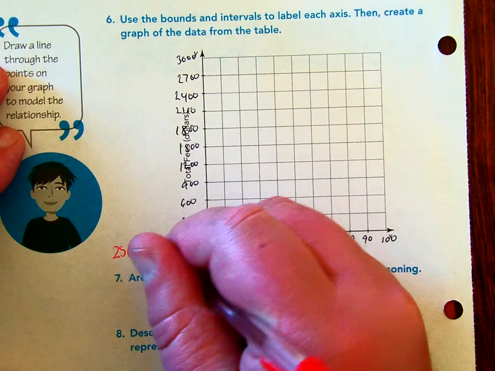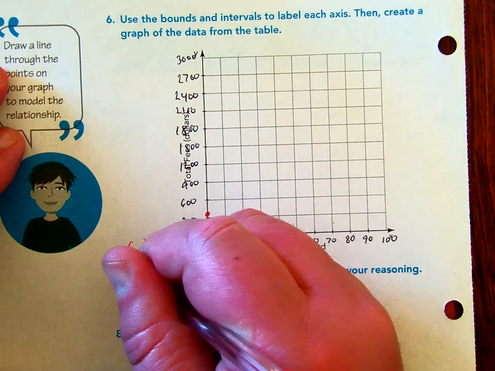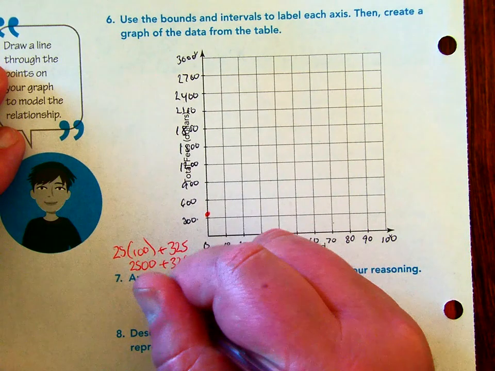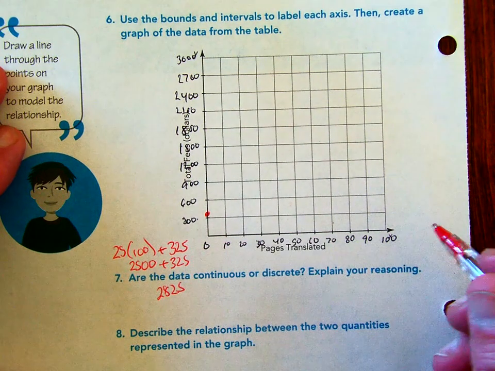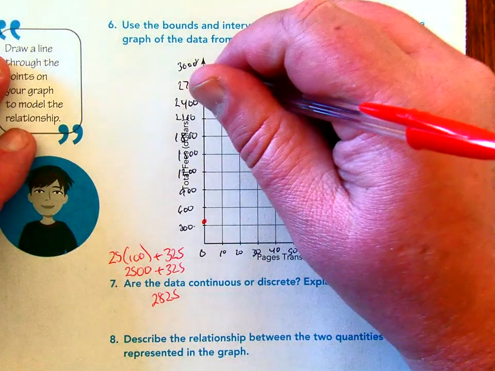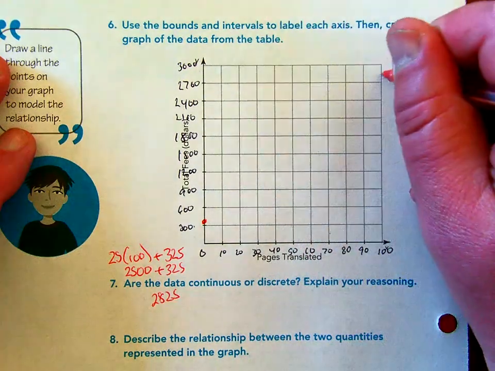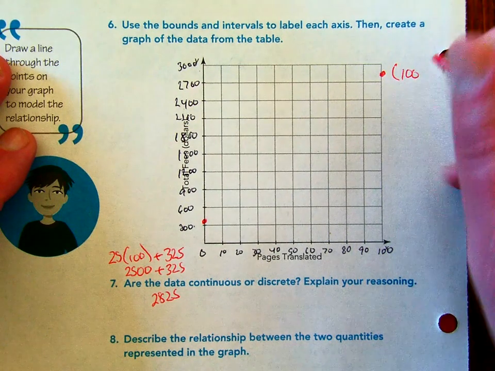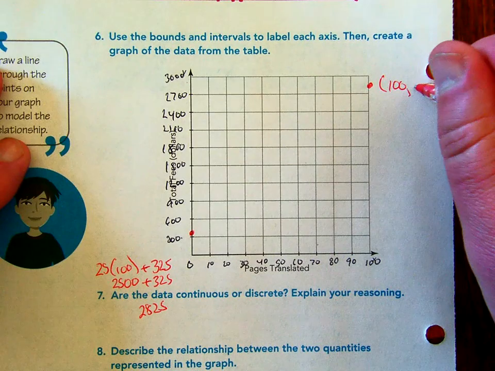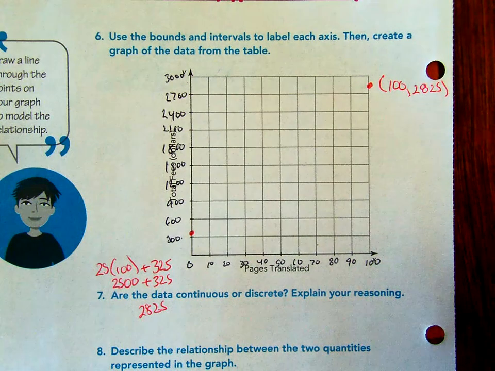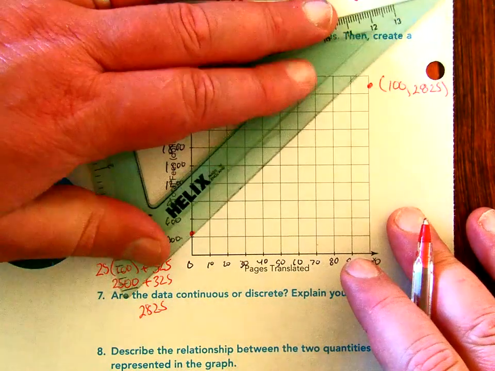So 2,500 plus 325, that is 2825. So on my chart, 2825, that's somewhere around here. When x is 100, y is 2825. And this is linear, so I'm going to just do a straight line between those 2 points.